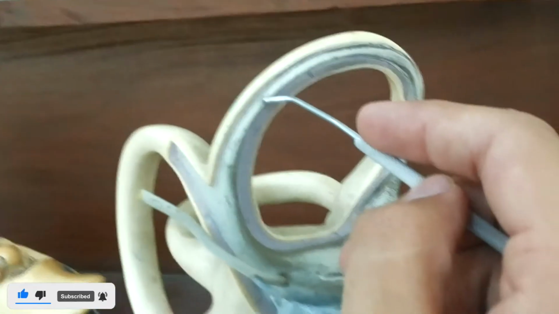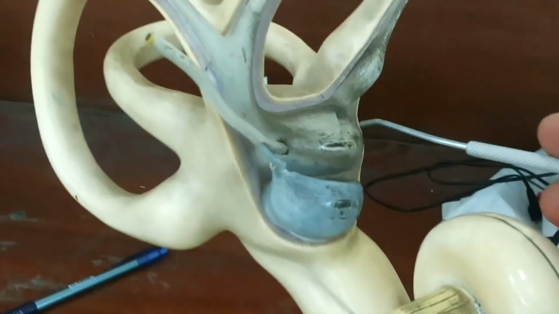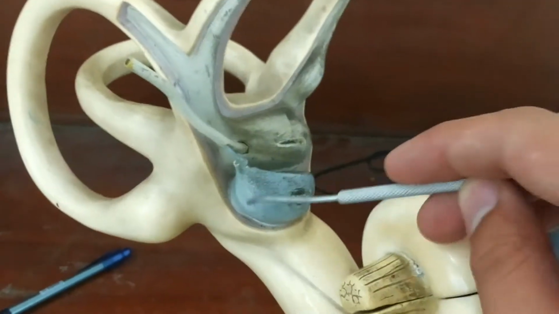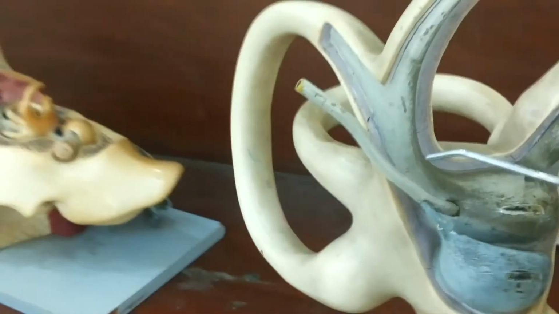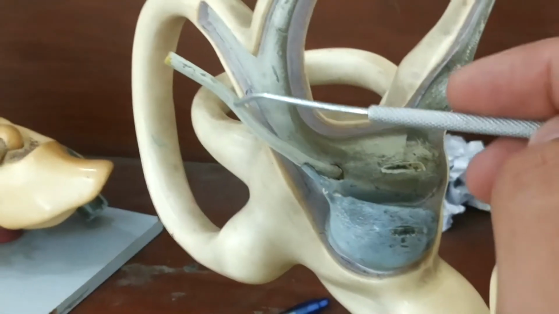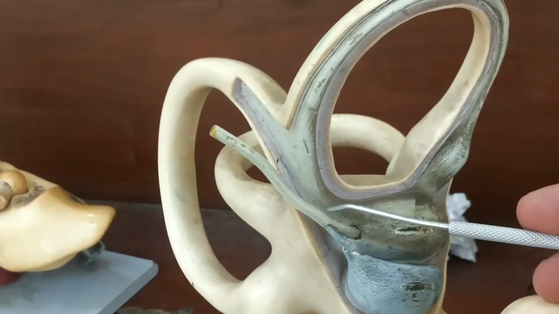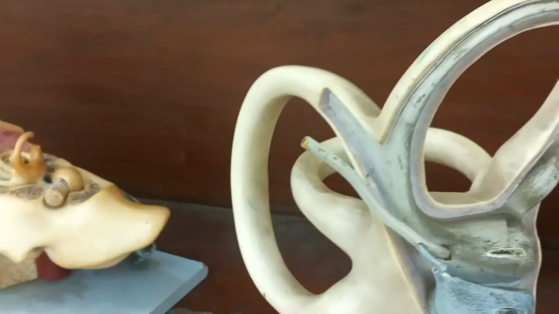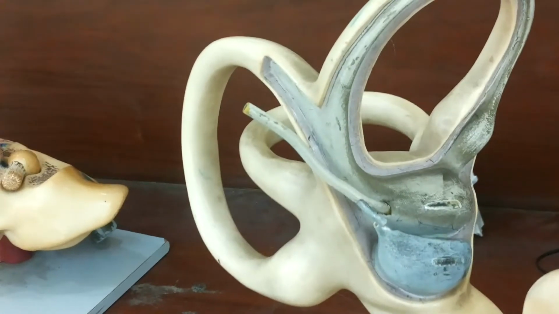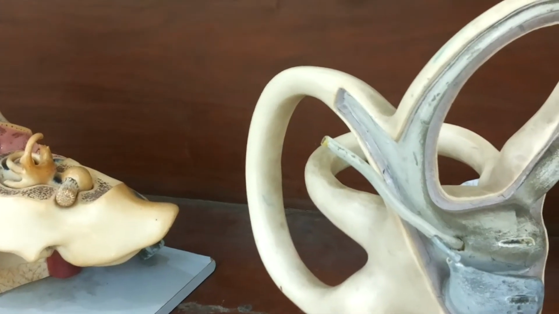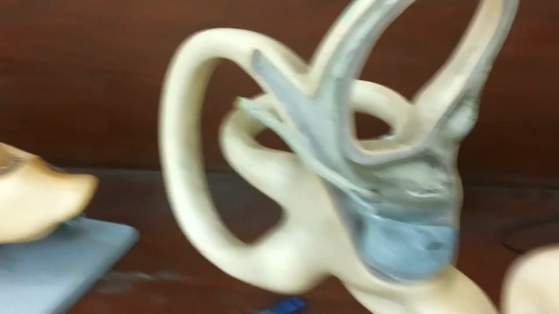So this is the utricle, the saccule, and this is the endolymphatic duct, which leads into the endolymphatic sac.